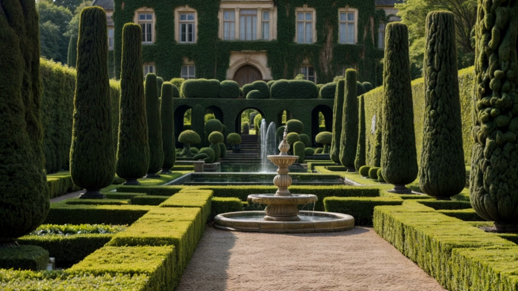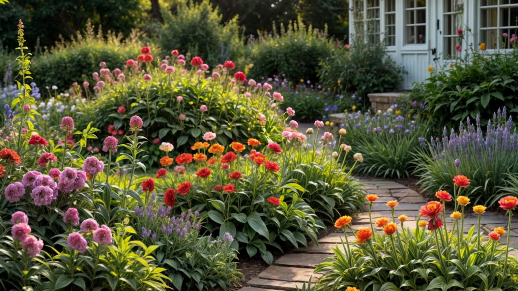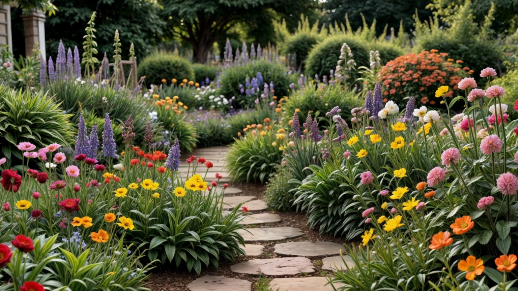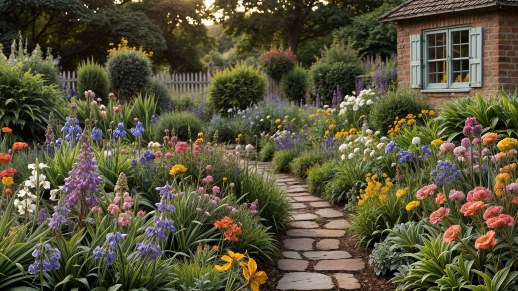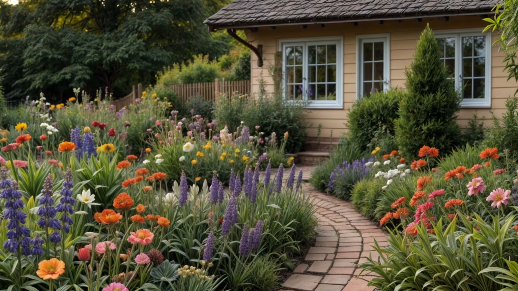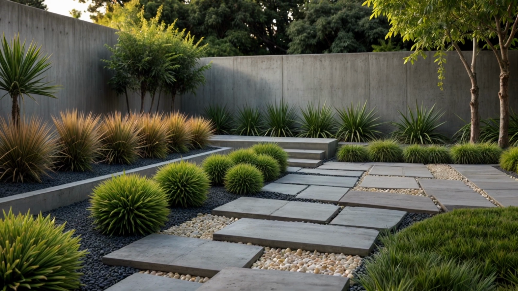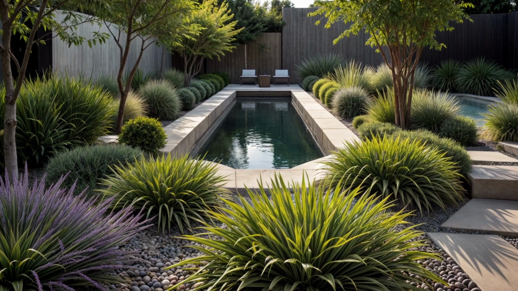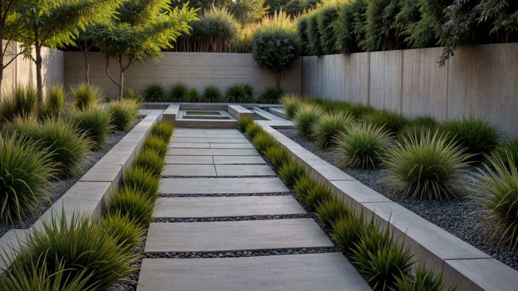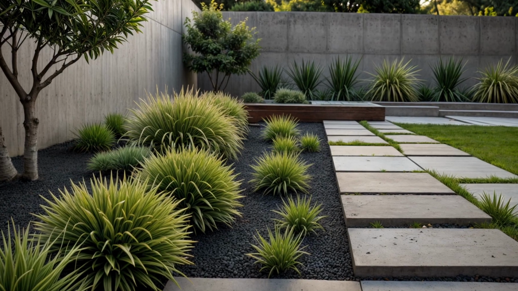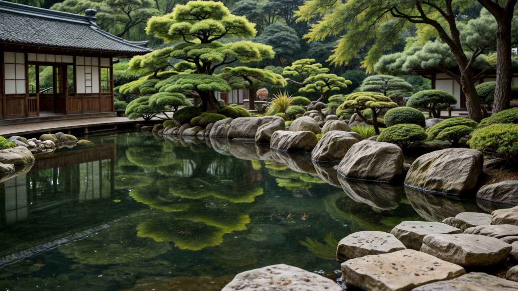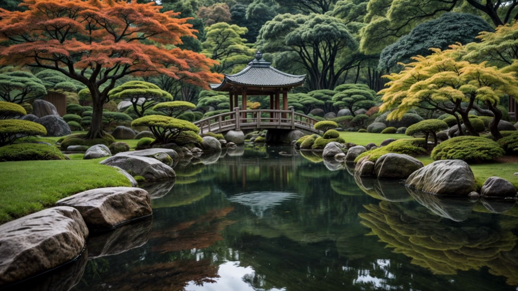B. Cottage gardens. Cottage gardens have an informal, whimsical feel, with a mix of colorful, flowering plants in seemingly random arrangements. This style is often associated with English gardens and creates a relaxed, romantic vibe. C. Contemporary gardens. Contemporary landscape design focuses on clean lines, minimalism, and the use of modern materials like concrete, steel, and glass. The planting schemes in contemporary gardens are often simple, with an emphasis on texture and form rather than color.